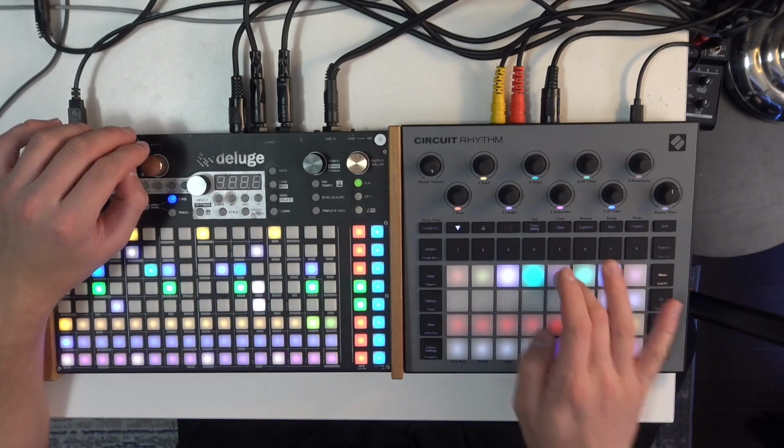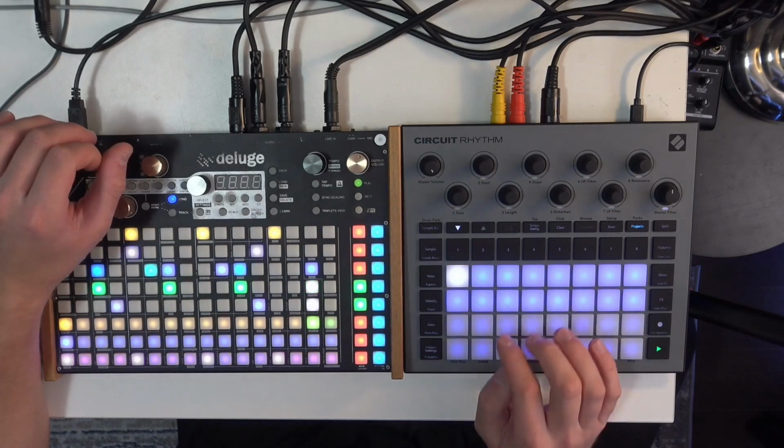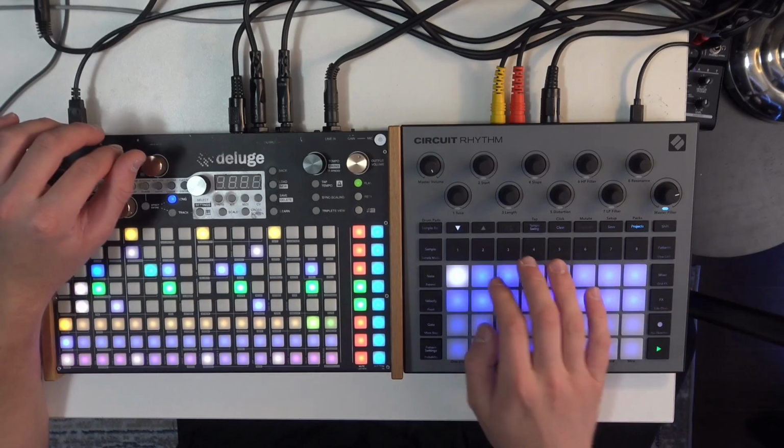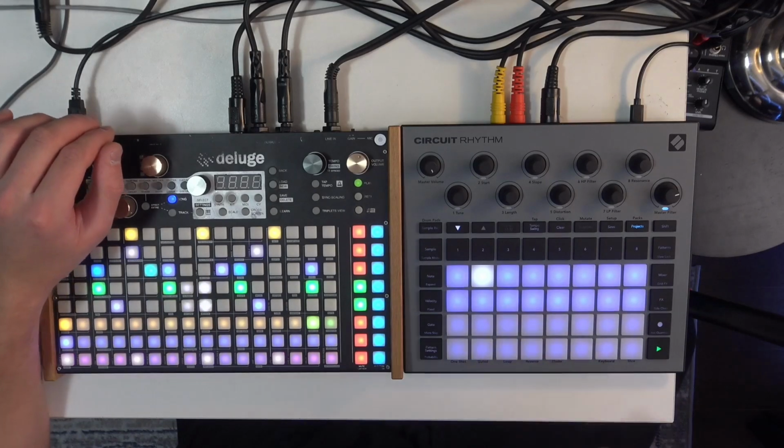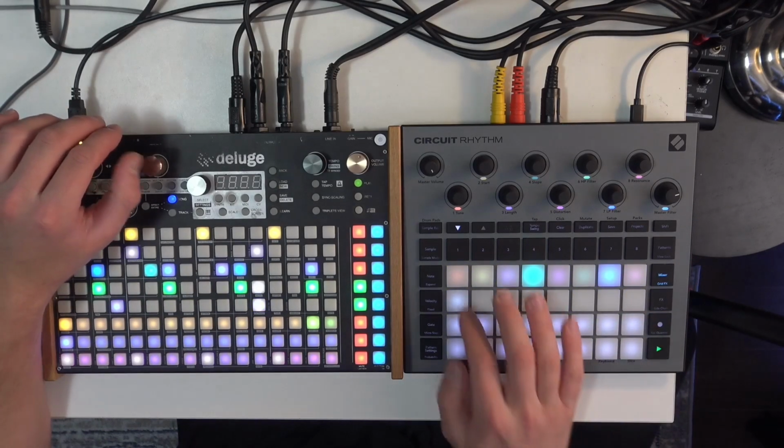and then I want to change the project to another project on the Circuit Rhythm. It's very simple. Simply I can load up another one that I have already pre-made.